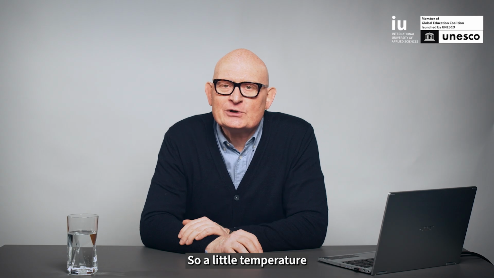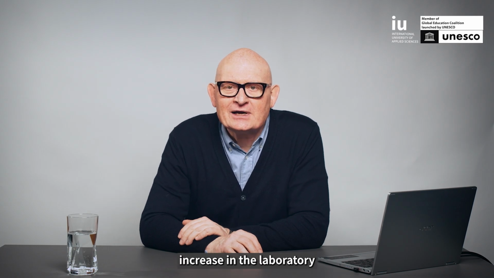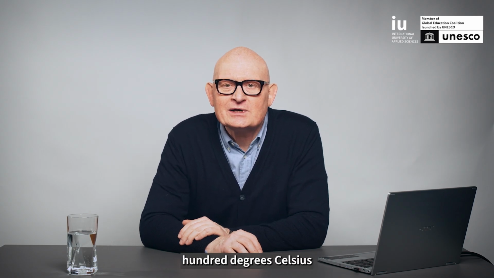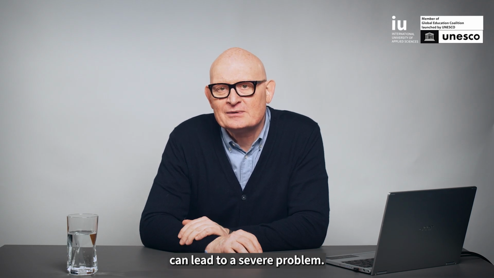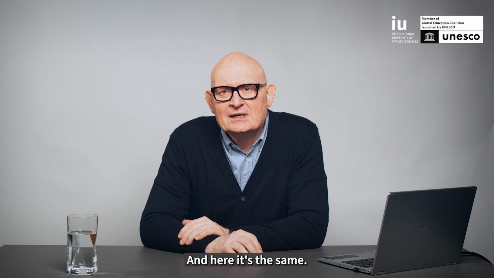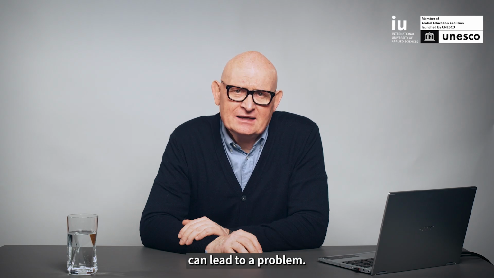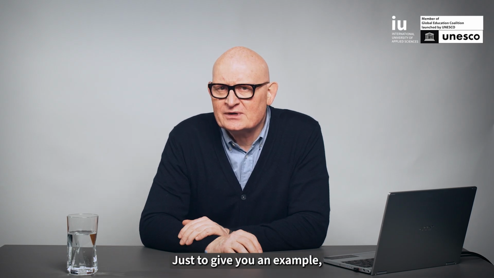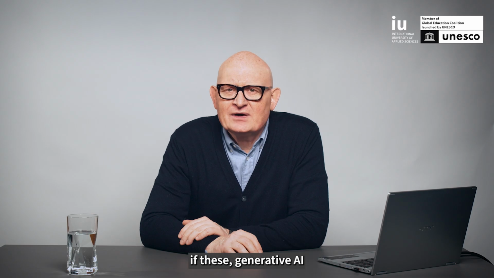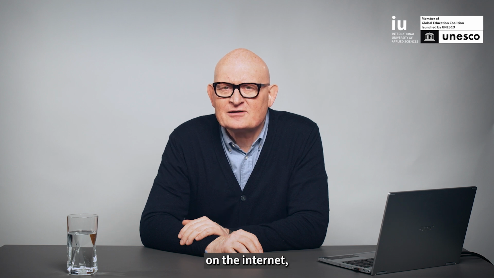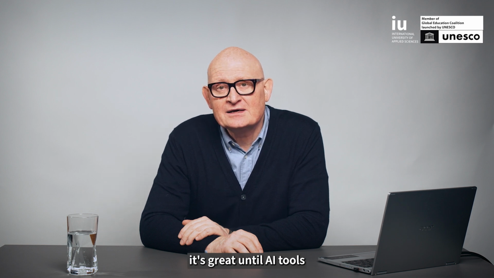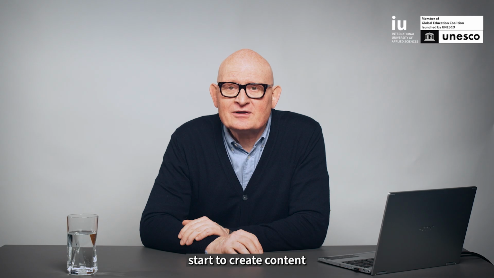A little temperature increase in the laboratory can mean several hundred degrees Celsius in an industrial environment and can lead to a severe problem. And here it's the same. Scaling up can lead to a problem. Just to give you an example, if generative AI large language models are trained on the existing texts on the internet, it's great, until AI tools start to create content on the internet.